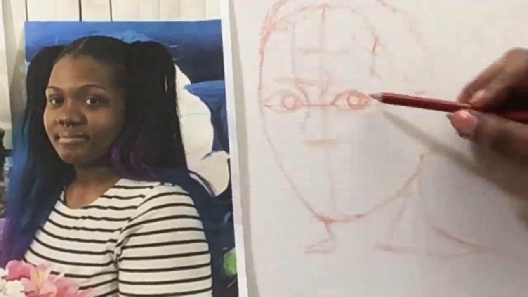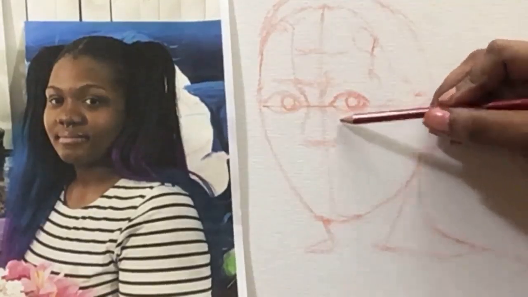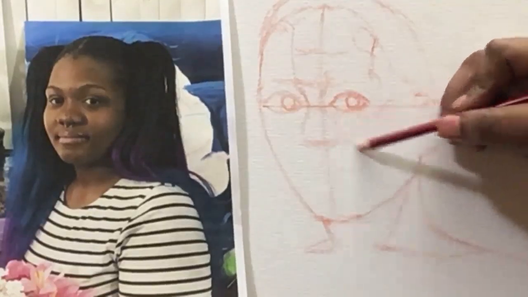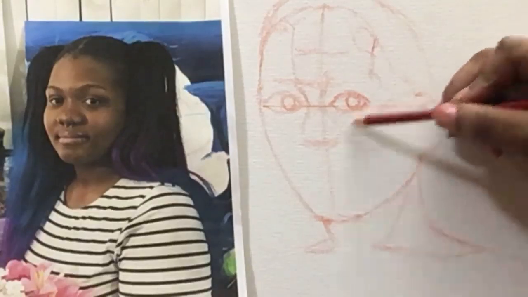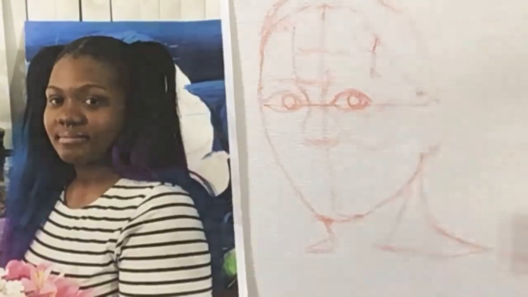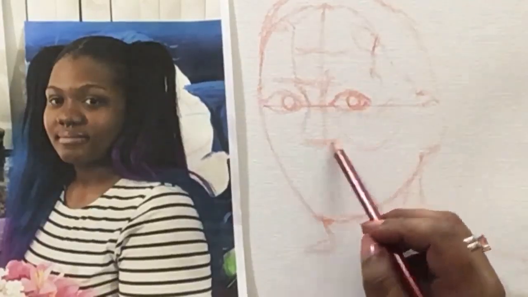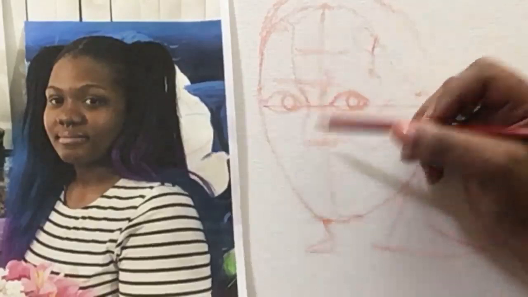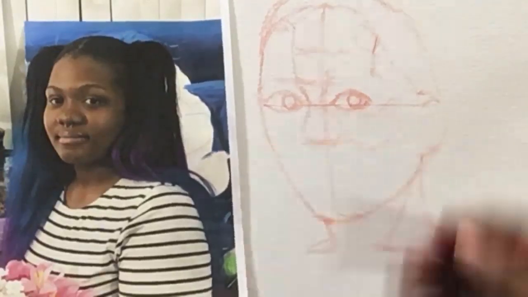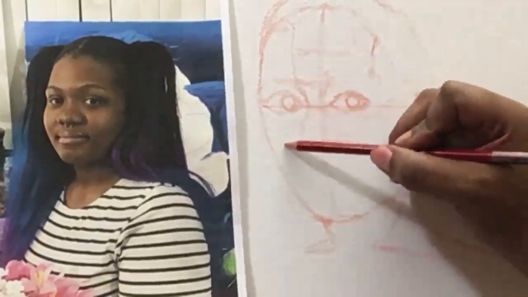Now, this right here is going to be our little cheekbones, I'm putting that in lightly. Remember, the nose sits right in between the end of the cheekbones.